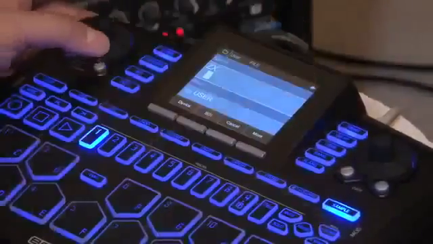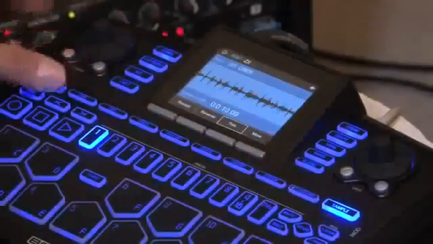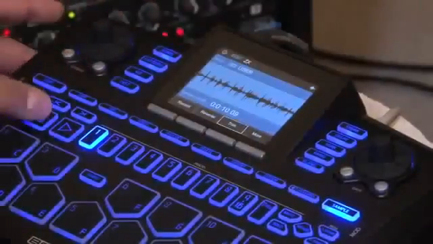Let me just save it right now before I do anything else to it. Let's call this sample ZX, for example. And I'm just going to save it to my SD card. Okay. And then it's there: ZX sample.